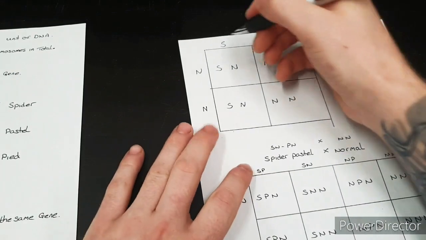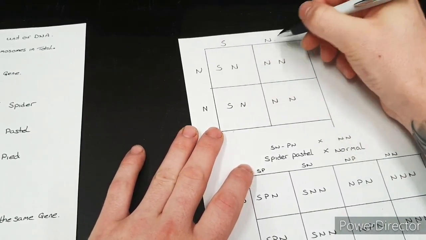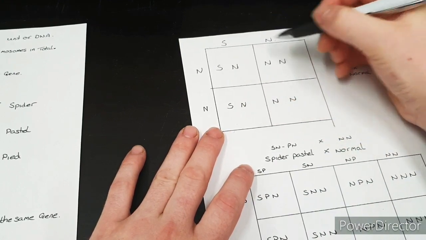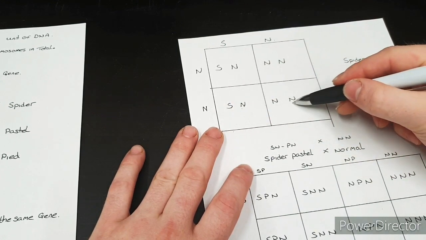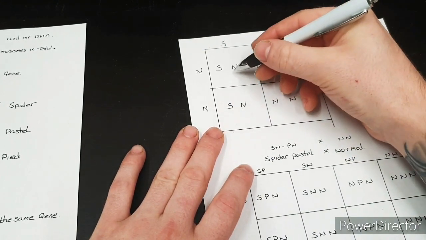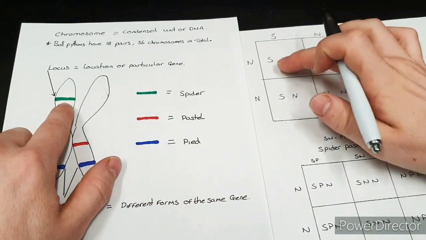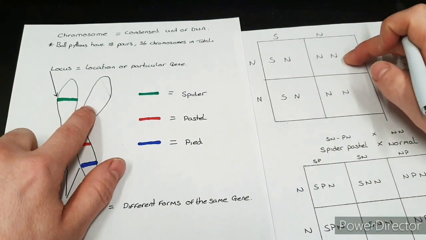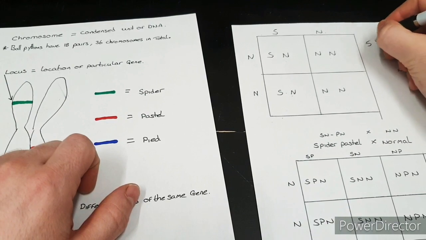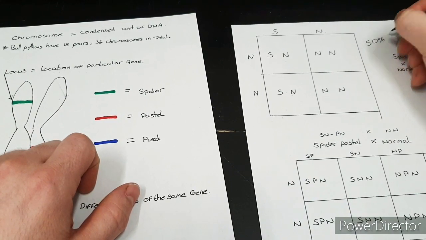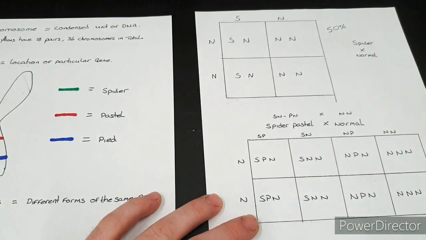And all you're doing here is filling out the box: spider, normal, normal, normal, spider, normal, normal, normal. So as you'll see here, there's 2 boxes filled out that have a spider gene, 1 copy, 2 that have normal, so that gives you a 50% chance of hitting the spider gene when breeding spider to normal.